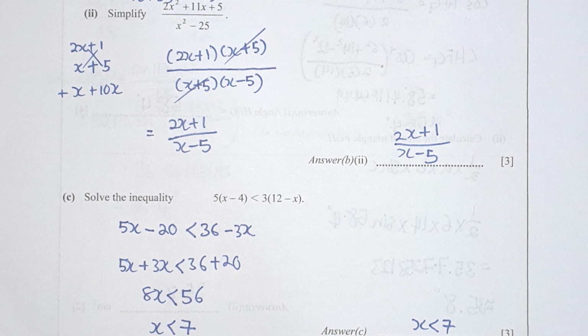So I put plus on both of them, and I have two factors, 2x plus 1 and x plus 5. So x plus 5 is repeating here, I get rid of it, and I get my final result as 2x plus 1 over x minus 5.